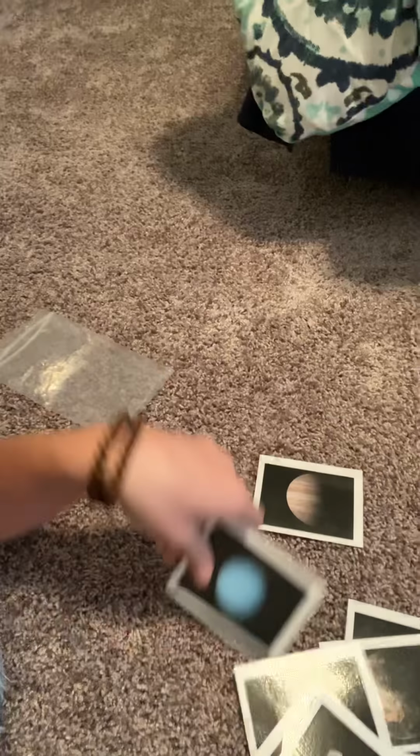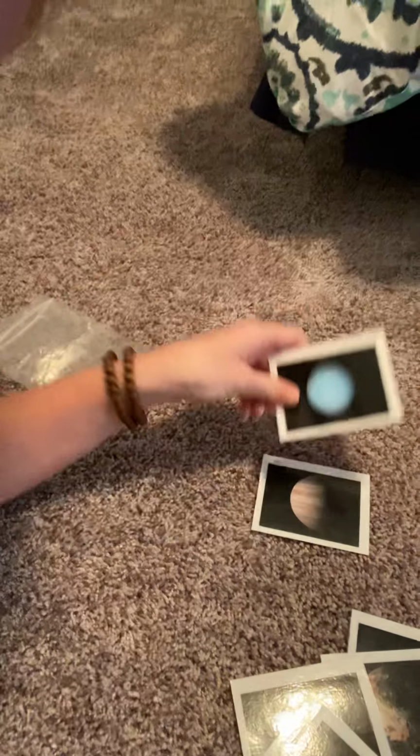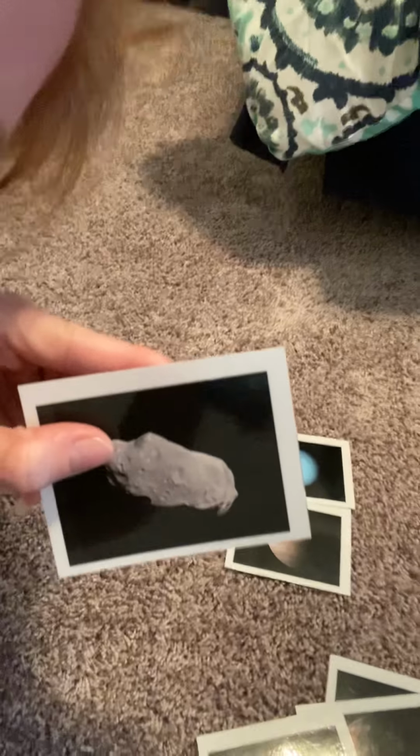So the first thing I would have done is put you guys into groups, your favorite thing ever. And you would have gotten a set of cards. The cards would have looked like this. So you can notice that these are all space objects, right? And you would look through them and you would have to agree as a group.